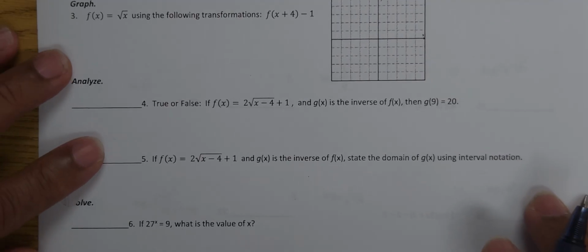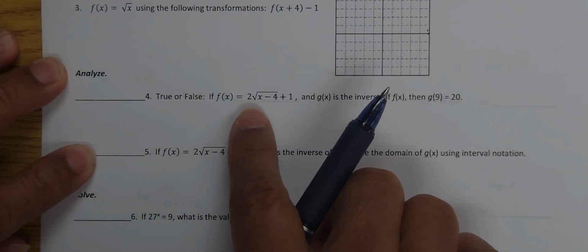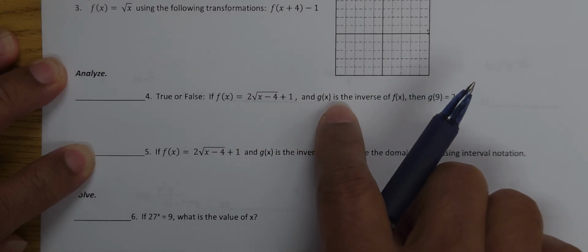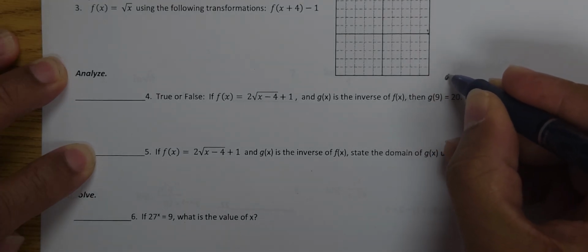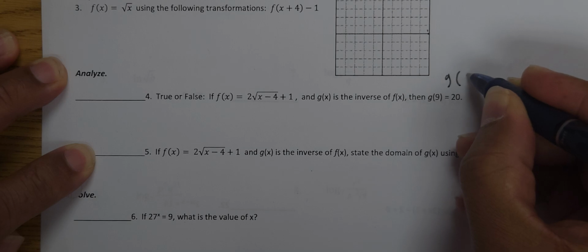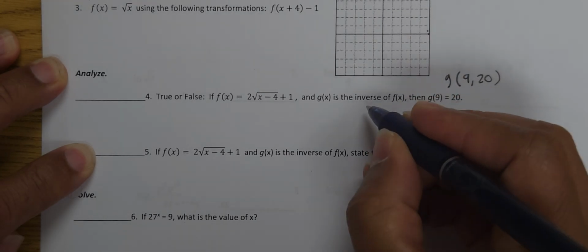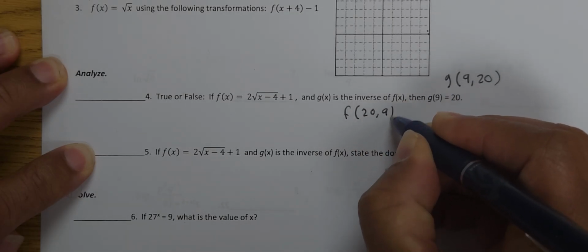Number 4, true or false. If f of x is equal to 2 times the square root of x minus 4, plus 1, and g of x is the inverse of f of x. So what this is saying is that in the function g, we have the point (9, 20). If this is the case, then in the function f, we should have the point (20, 9).